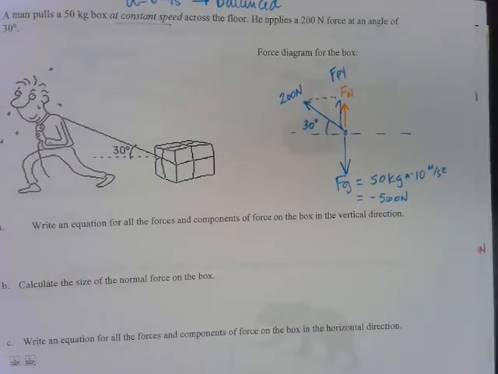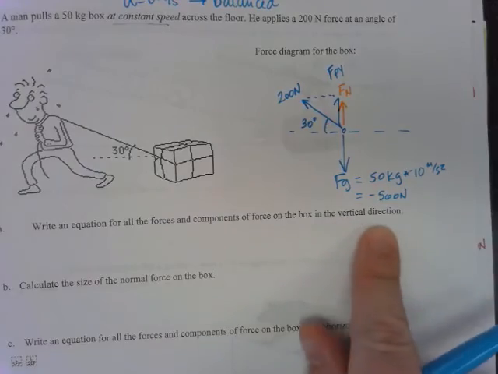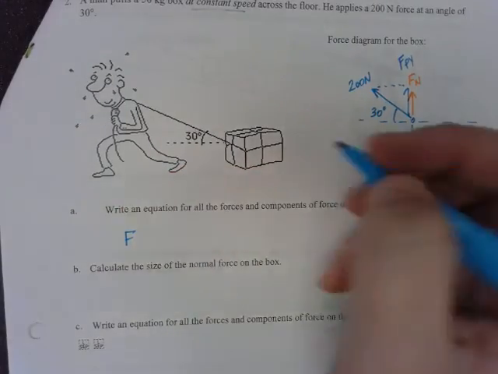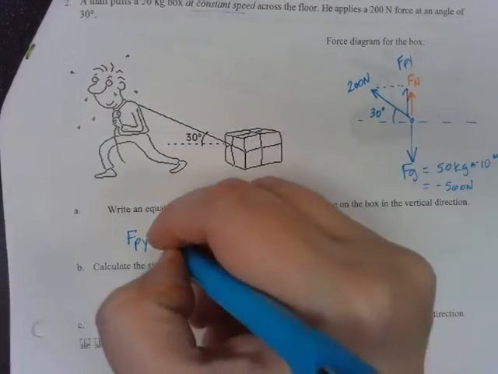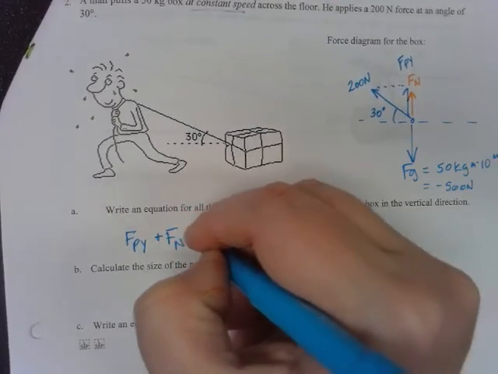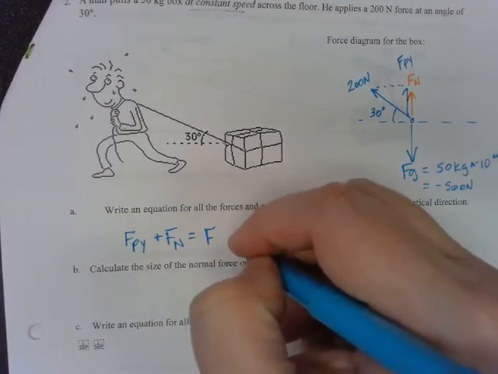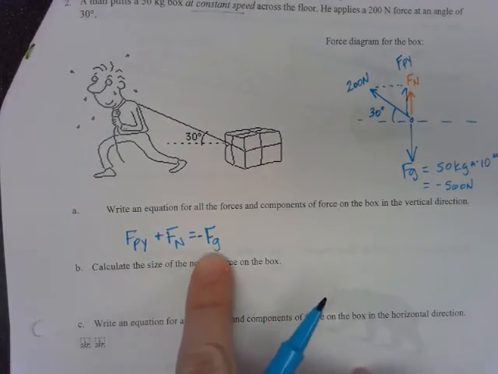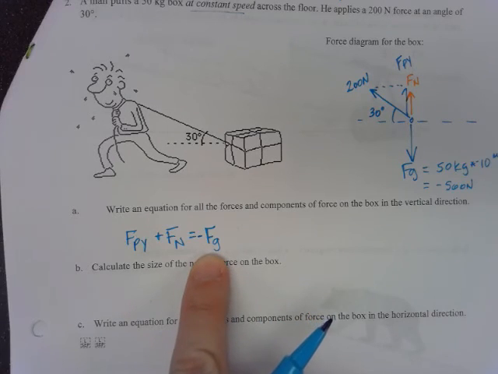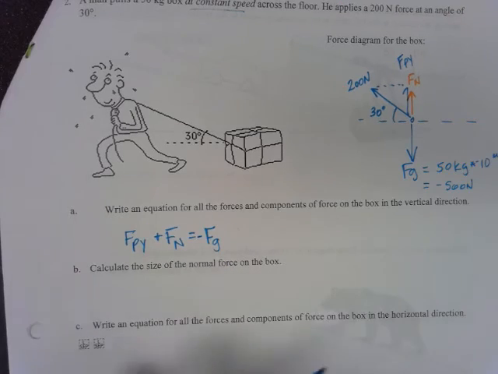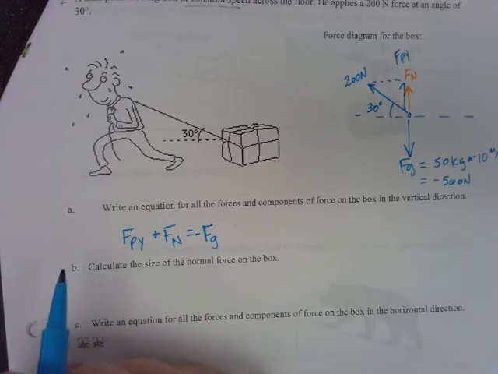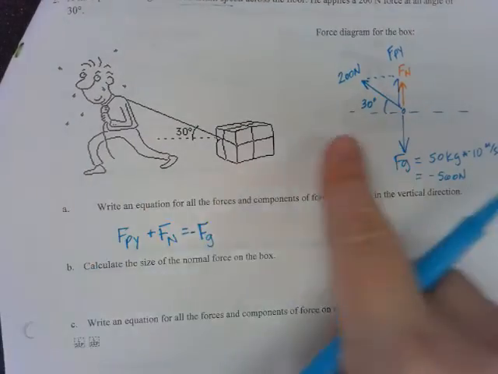So find that component first, so the force of the pull in the y direction, and then solve for normal force. Another way to think about it is that if we write the vertical equation for this, we're going to have F, the force of the pull in the vertical direction, plus normal force equals gravity. Okay, so this is going to be smaller than gravity because of that. So if we pull upwards on something, the surface it's sitting on doesn't have to push up as hard anymore. If it did, that object would fly up in the air. But we know that it doesn't because constant speed and it's sitting on the floor.